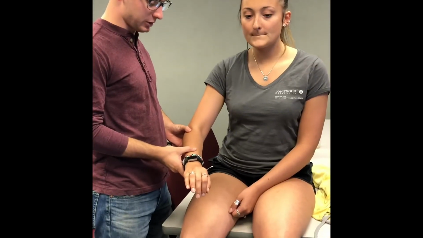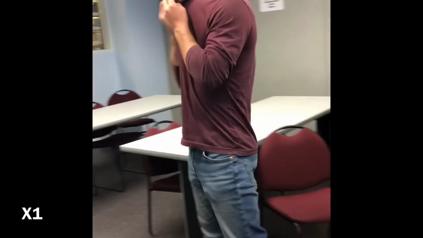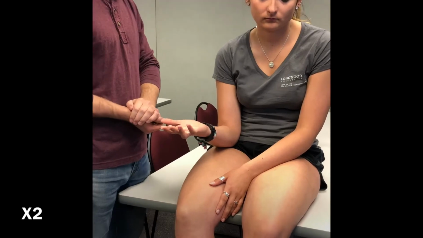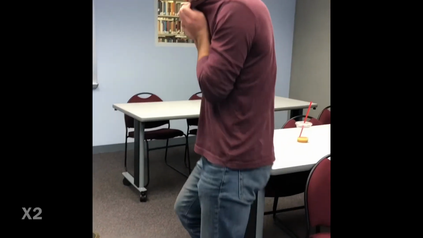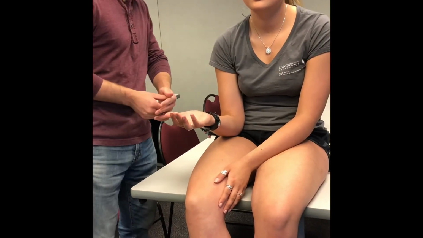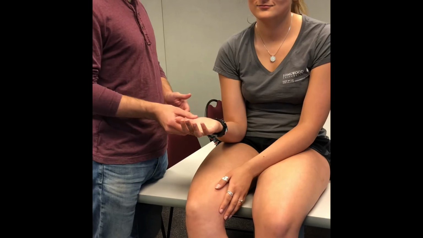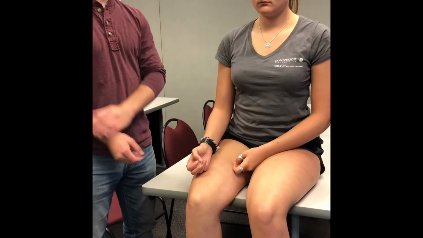Now we have extensor carpi ulnaris, which originates. Now we have the adductor pollicis brevis, which originates at the flexor retinaculum.